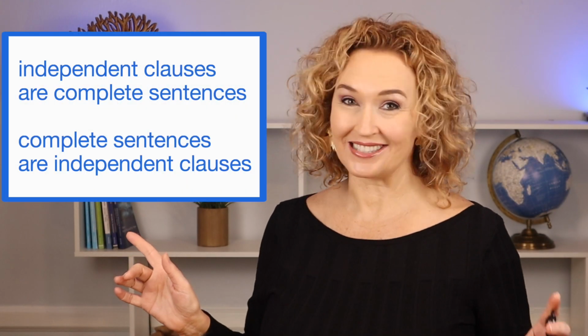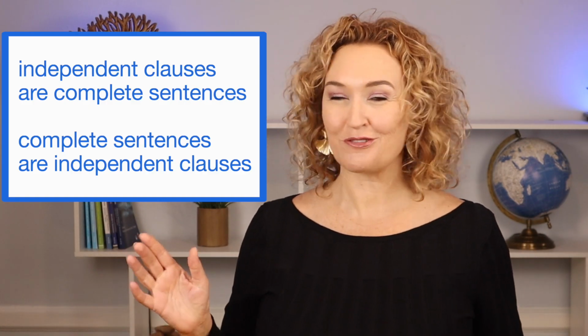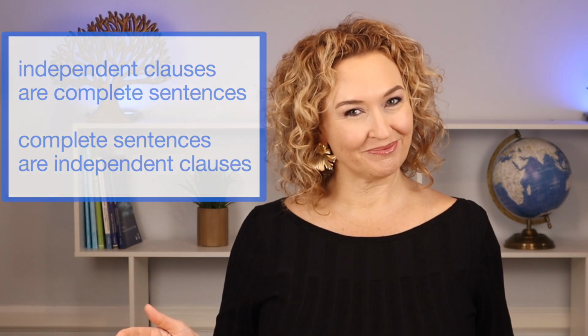Like adverbs, adverbial dependent clauses can modify verbs, adjectives, and other adverbs, but typically they modify the verb in the independent clause. Now, just so you know, an independent clause is also known as a complete sentence. Two names for the same grammatical structure.